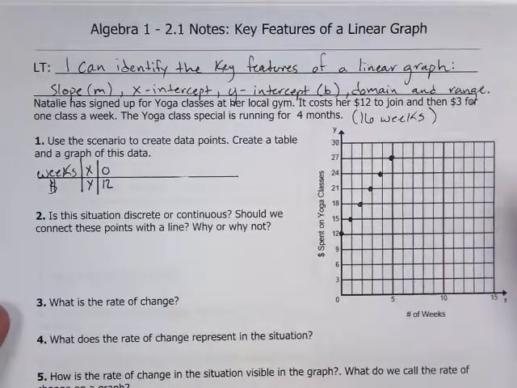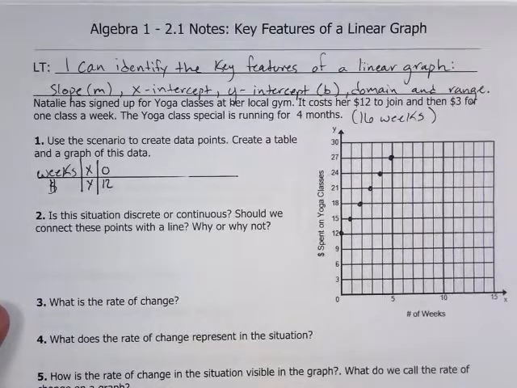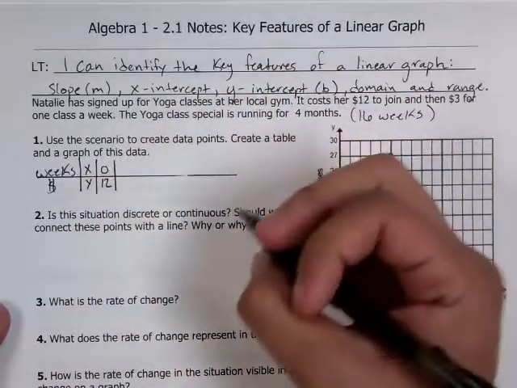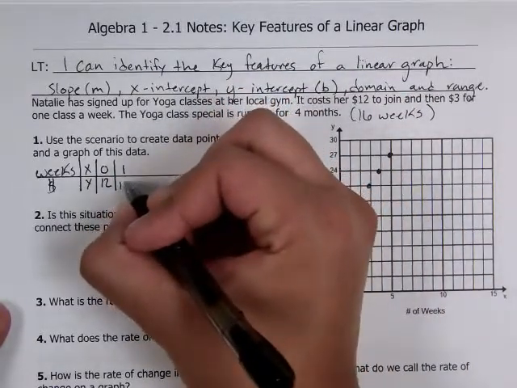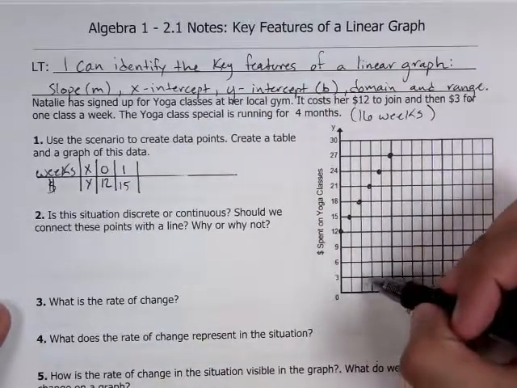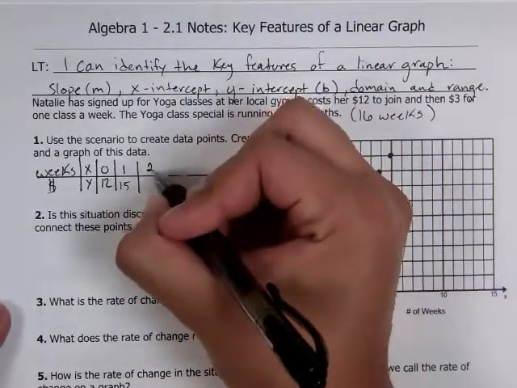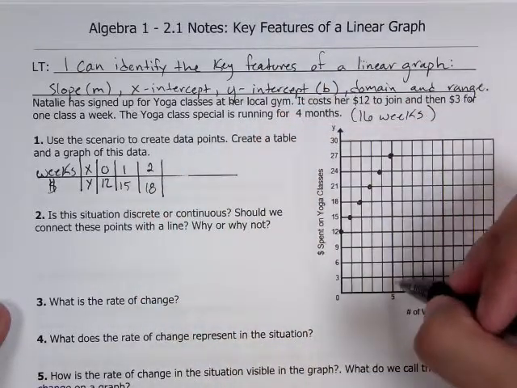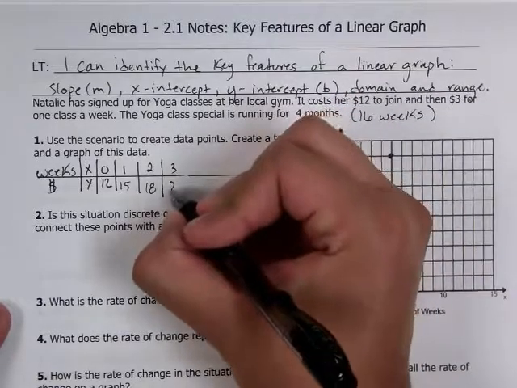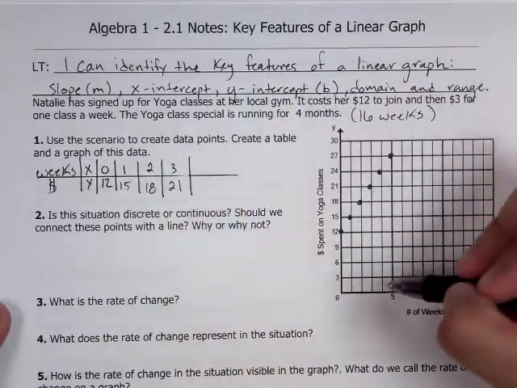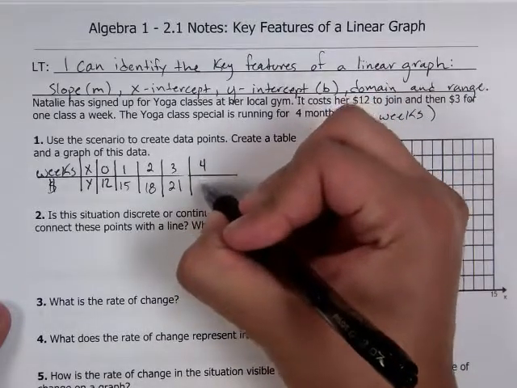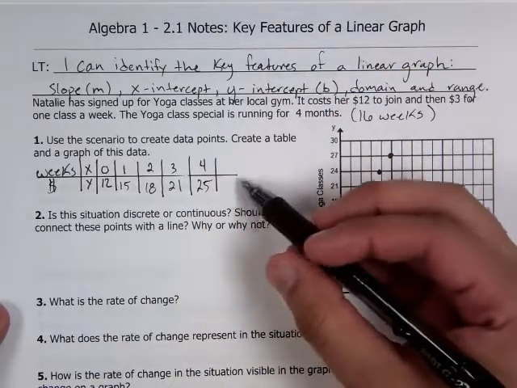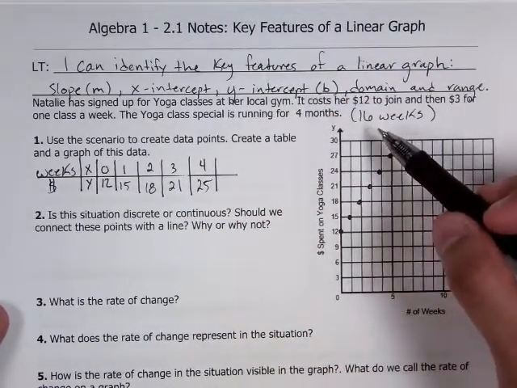So she's going to keep paying in intervals of $3. Let's make this table. 15, 18, 21, 24, and we can keep going all the way up to 16 weeks.